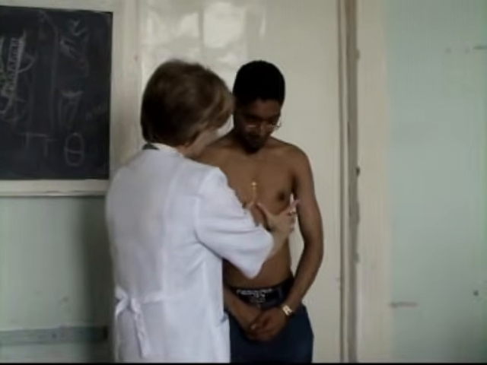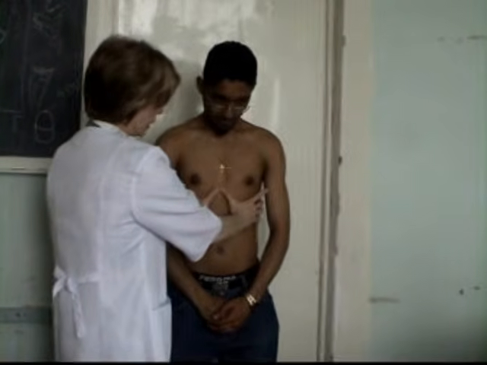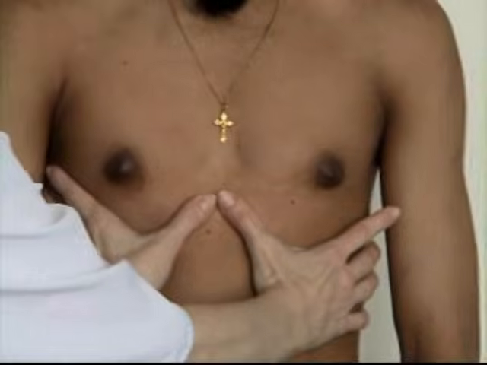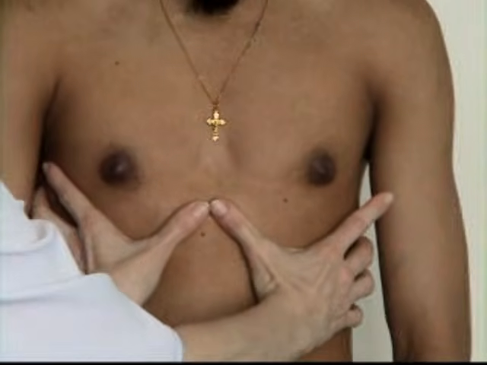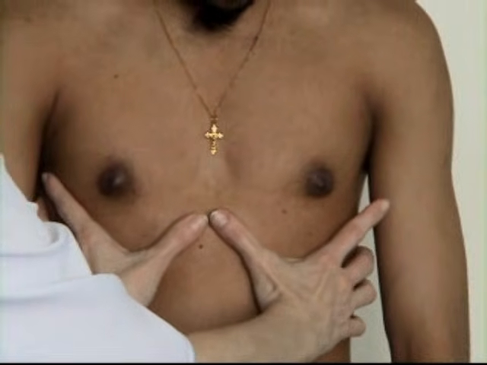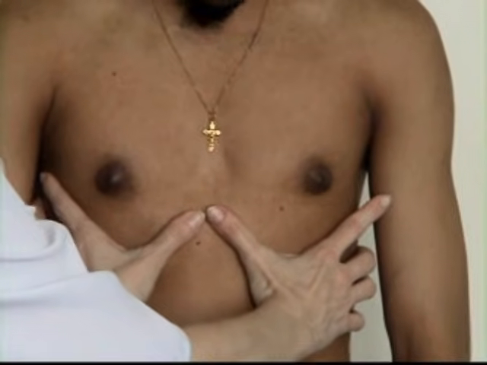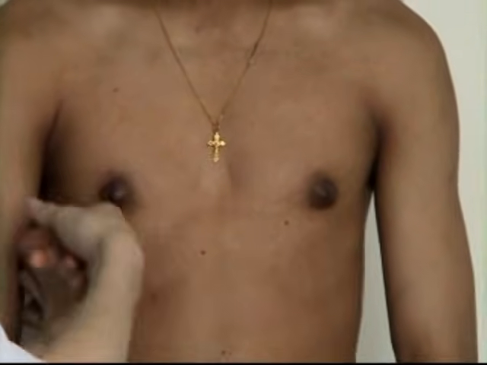Then, with palpation, we will determine the epigastric angle. We'll put the thumb on the rib arch, such that the thumbs meet near the xiphoid process, and determine the size of the angle. In our patient, it's near 90 degrees, which indicates a normosthenic chest.